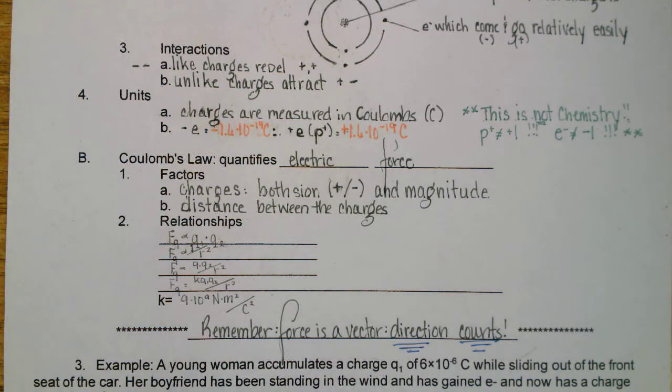I know the direction that they're moving. All right, let's work through a problem using F sub Q is equal to k Q1 Q2 over R squared.